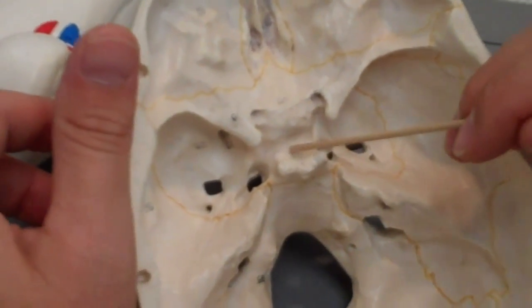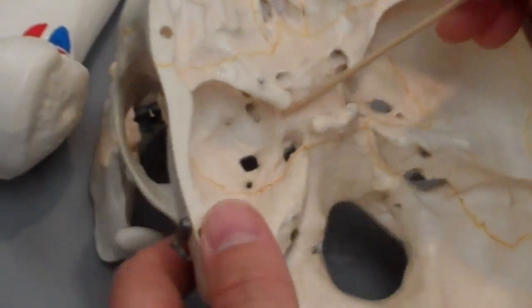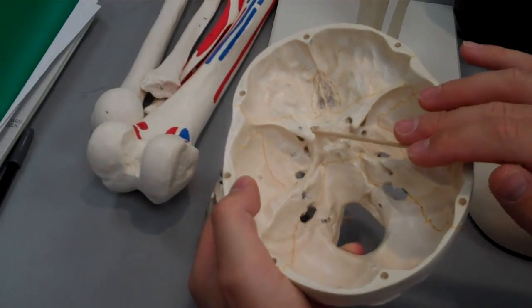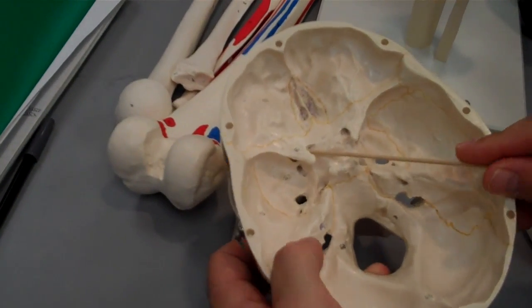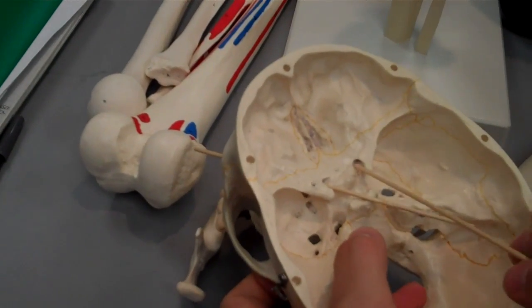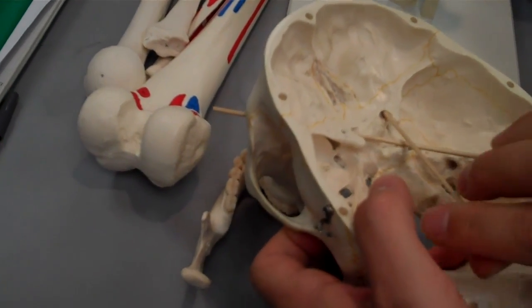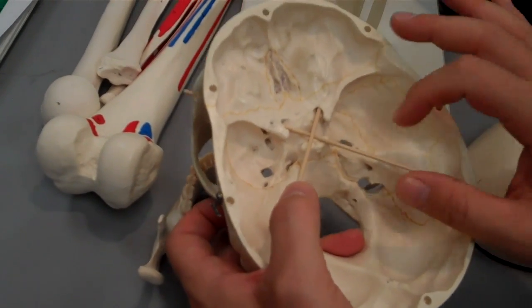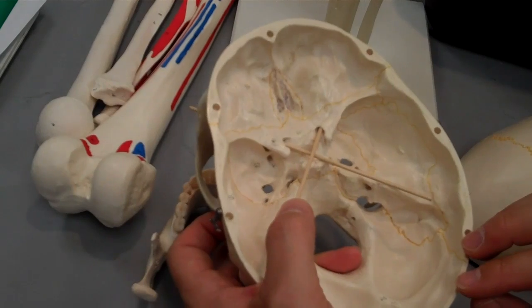So, being that the pituitary gland sits here, here is a foramen. Could you hand me a stick right there? Thank you. If I put these two sticks through these foramen, through the optic foramen is where your optic nerves travel. That's your second cranial nerve.